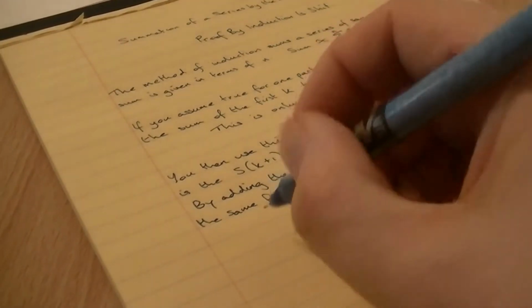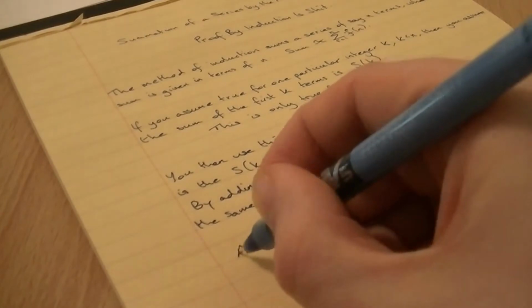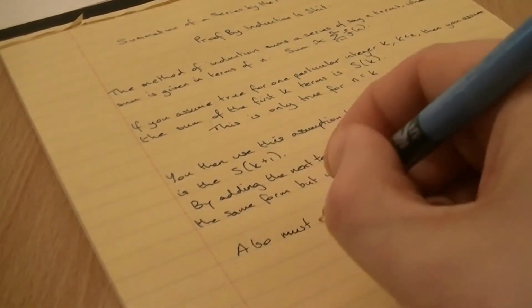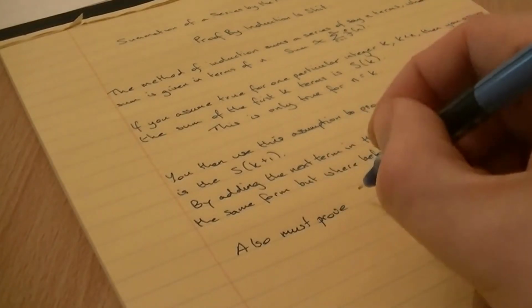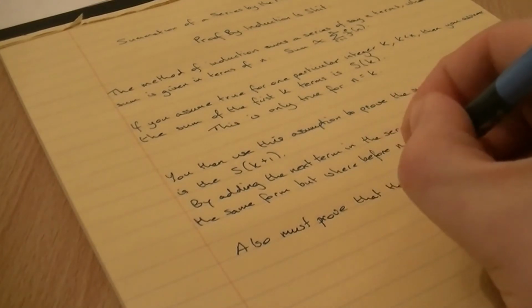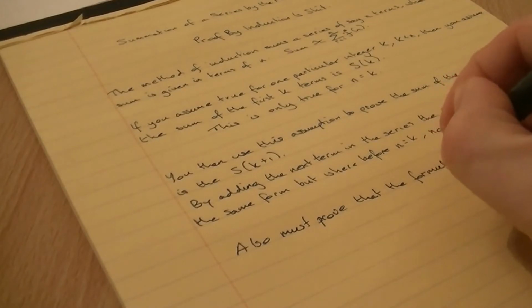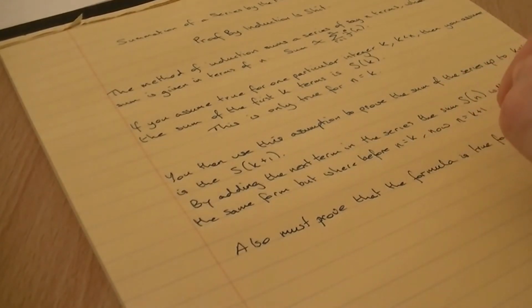And then you also must prove, you can either do it at the beginning or the end. Maybe at the beginning would be easier. Also prove that the formula is true for n equals 1.